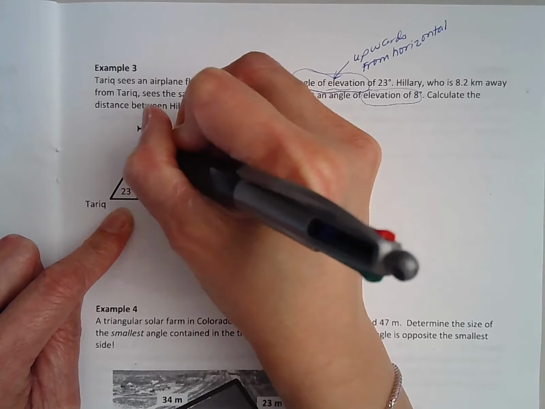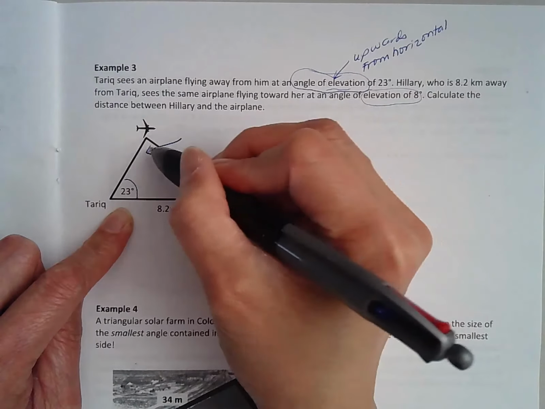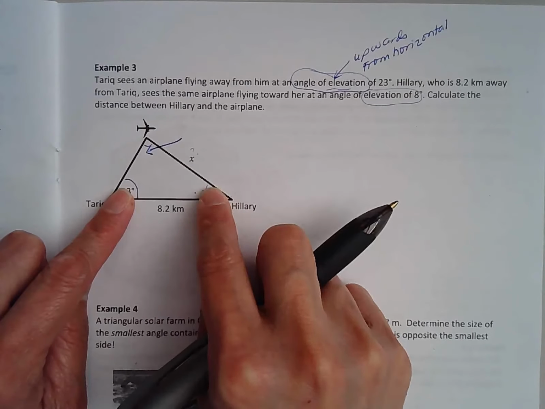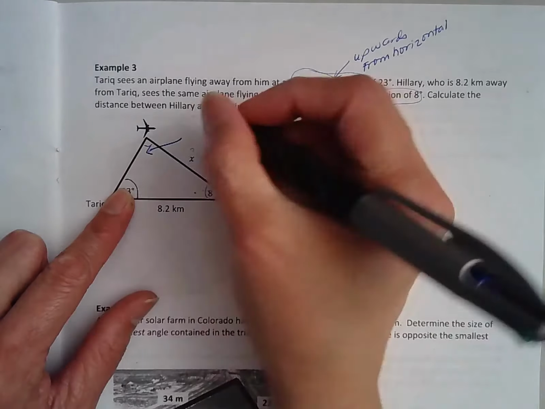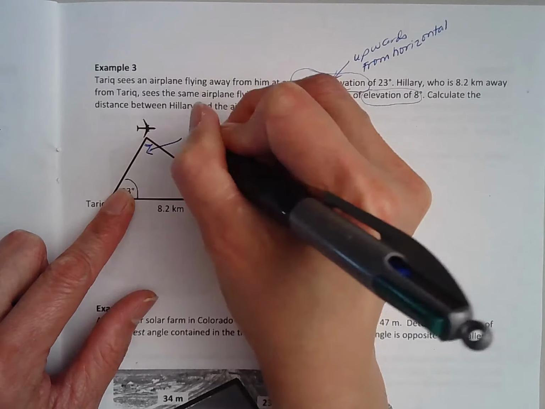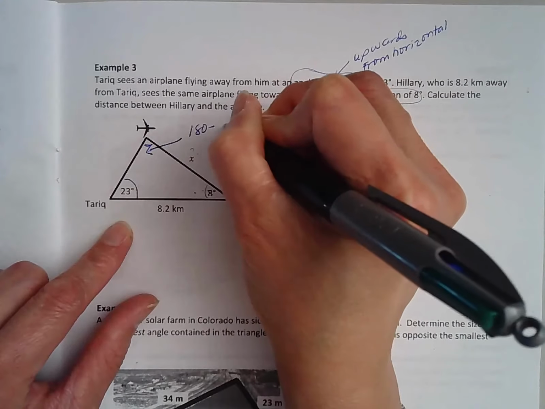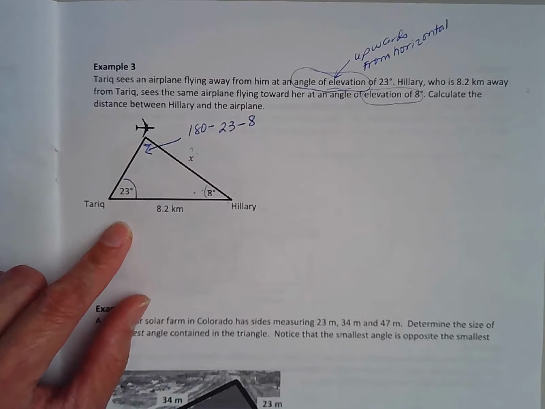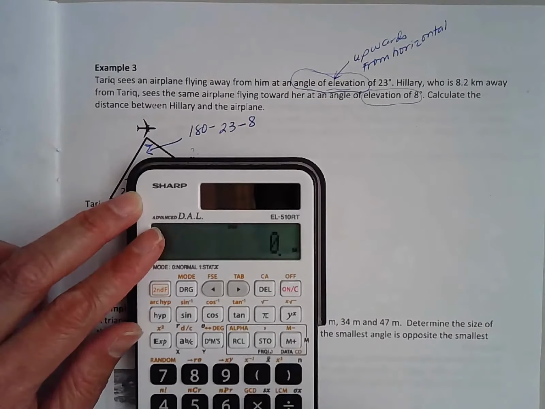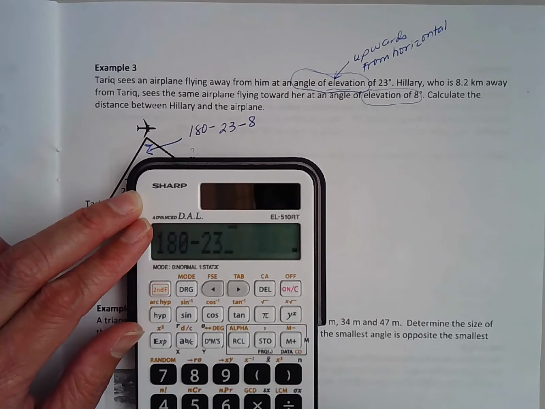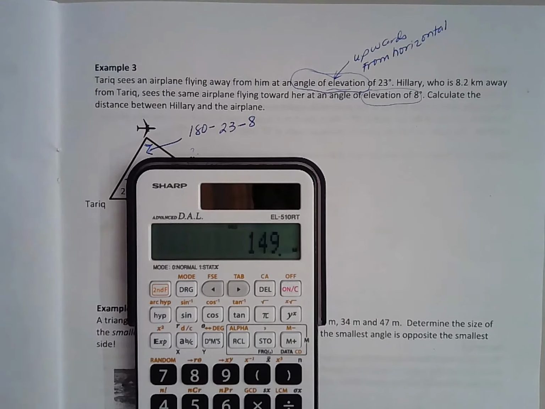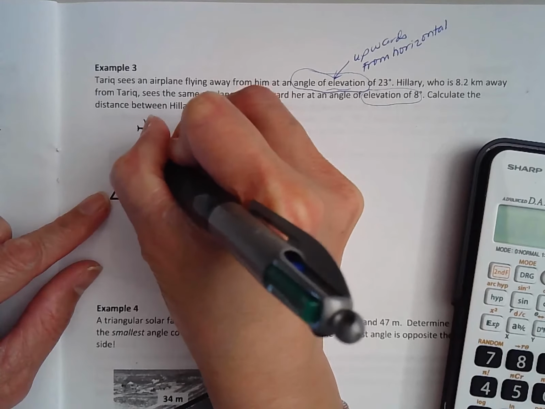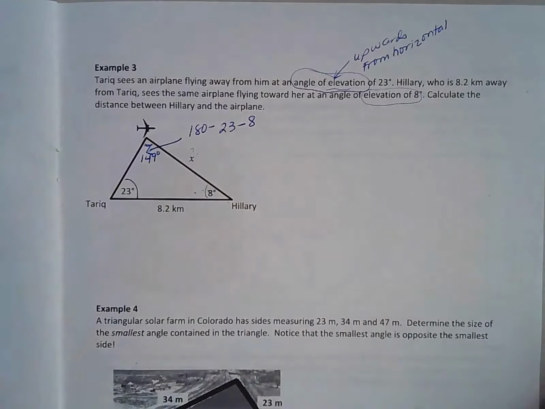Because what Delmar said, I can use rule 180 in this situation. I got two angles here. I can figure out the third angle. So the third angle is 180 minus 23 minus 8. So how big is that angle? Okay. It's going to give us 149 degrees inside.